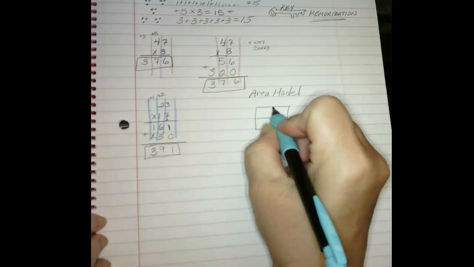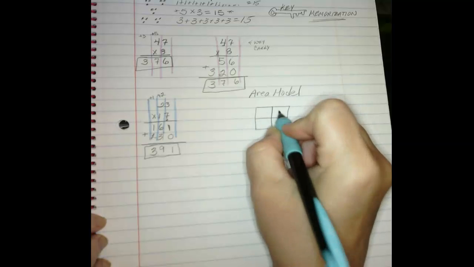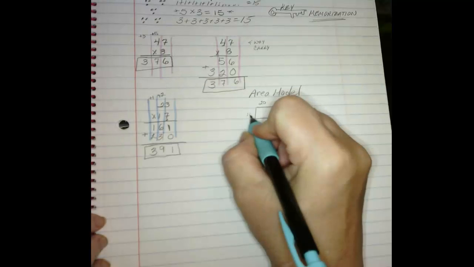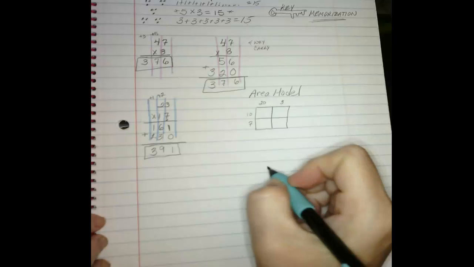And I've got 2 digits by 2 digits. This first one, 23, is 20 and 3, because 20 plus 3 is 23. And then down here I've got 10 and 7, because 10 plus 7 is 17. Now I'm just going to multiply and put the numbers inside each of the boxes.